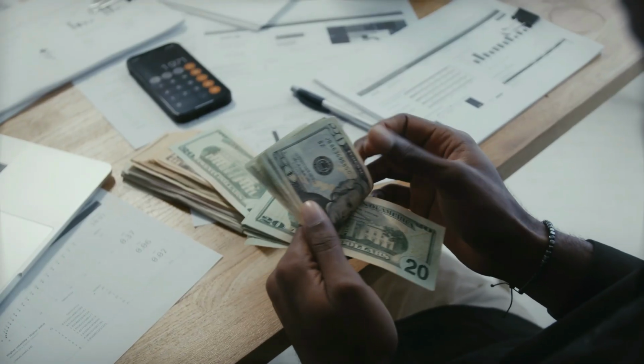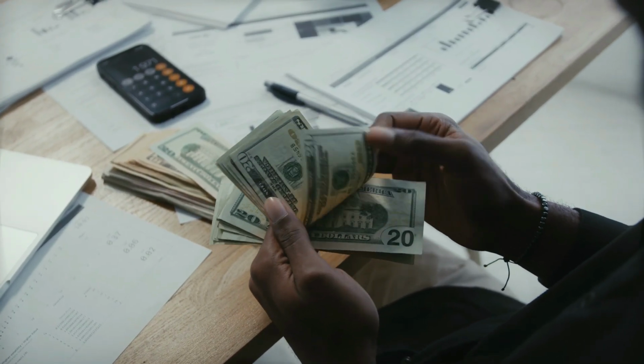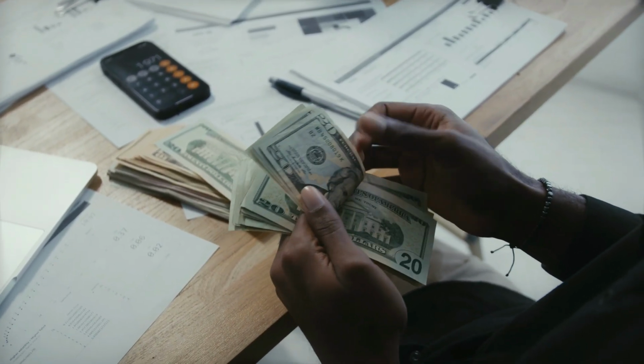And by being aware of the importance of free cash flow, I was able to get to a position where not only was I making a lot of money, but I was also able to keep a lot of the money that I was able to make.